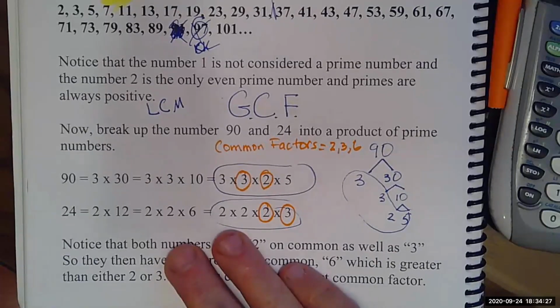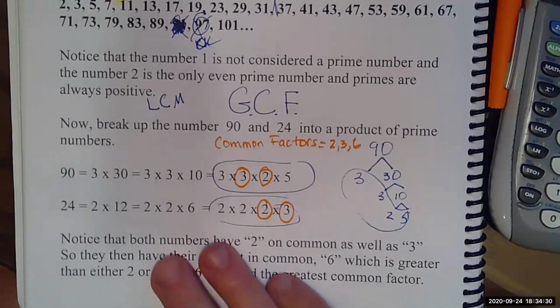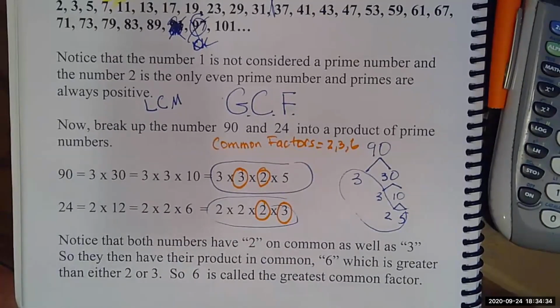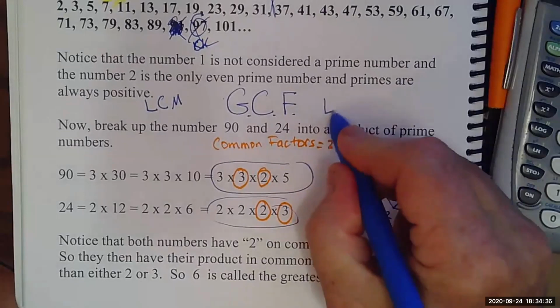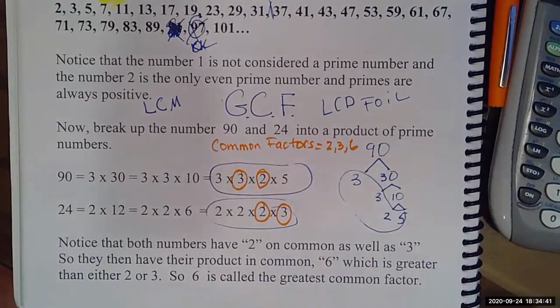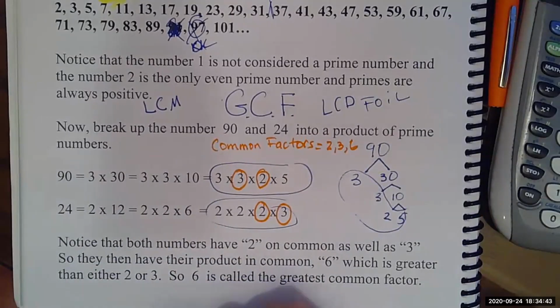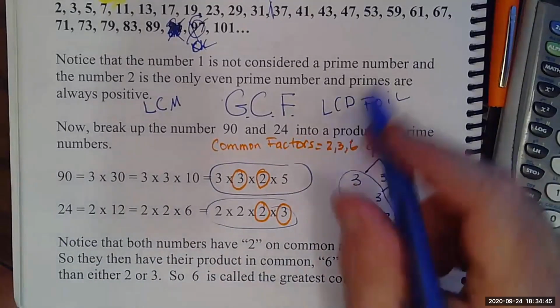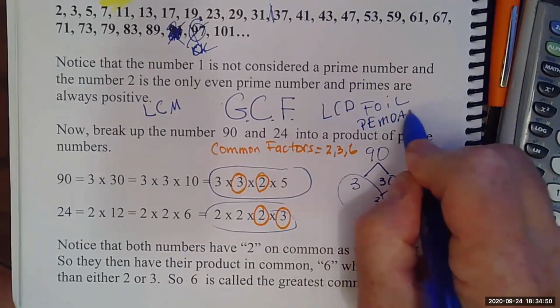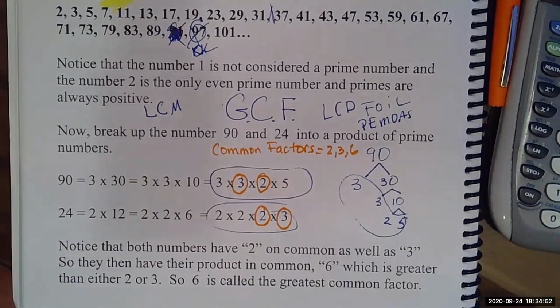Jan, can anything come to your mind? LCD and FOIL, those are all acronyms for something. PEMDAS, of course. Yes. Okay, good, I like that. PEMDAS so far. So that's all you guys should know, all those 5. Anything in the future, Jan? Any future ones beyond this course that you can remember?